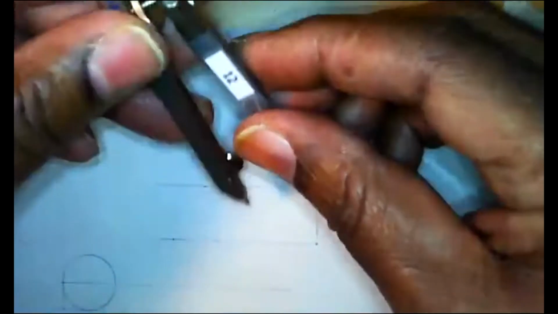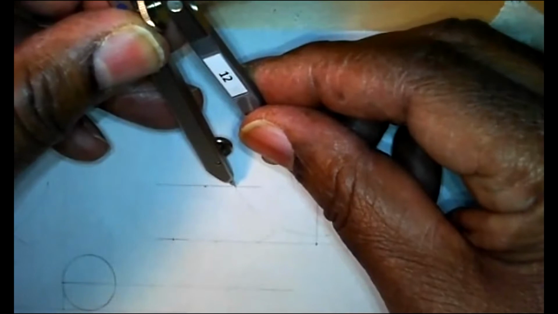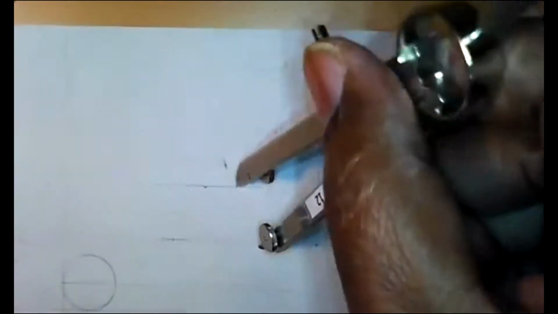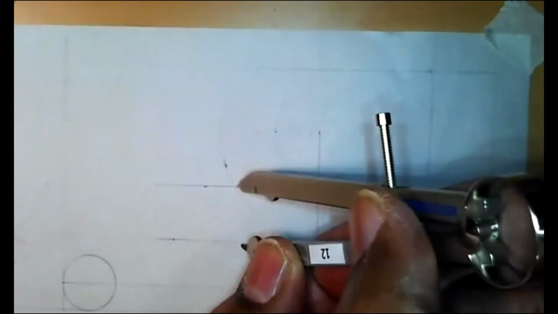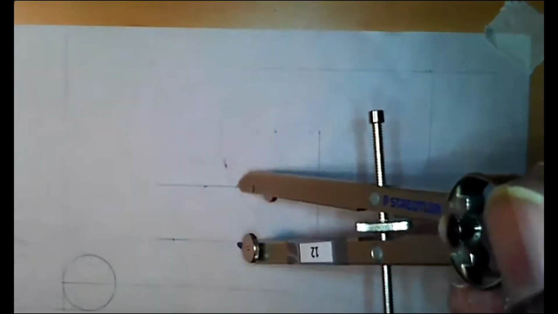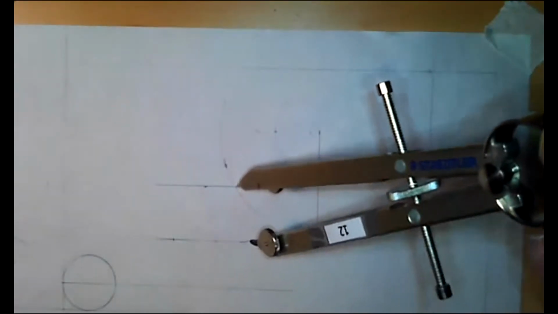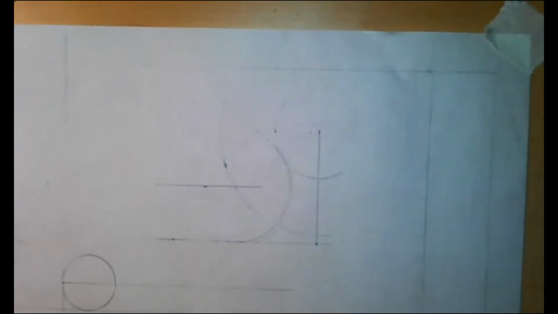Put my needle back here. Okay, that's much better.